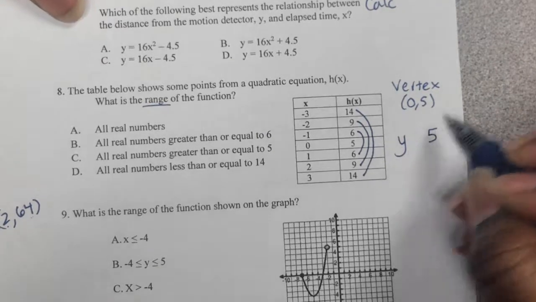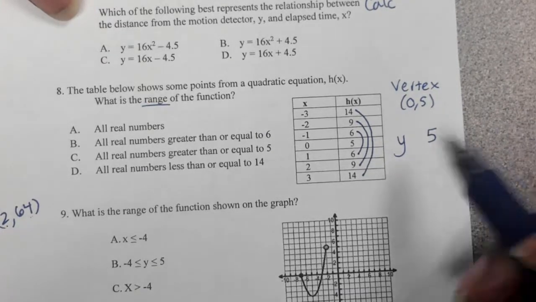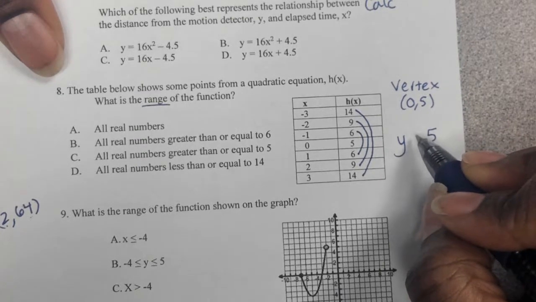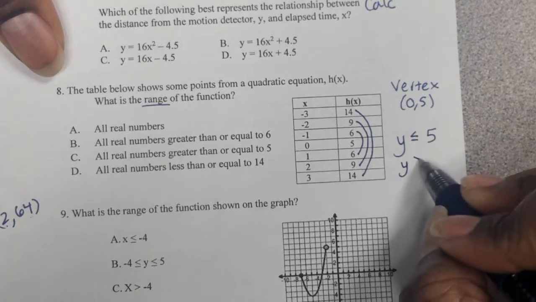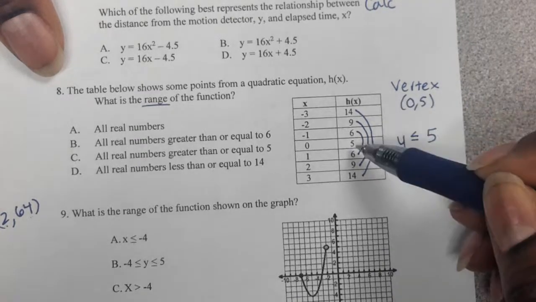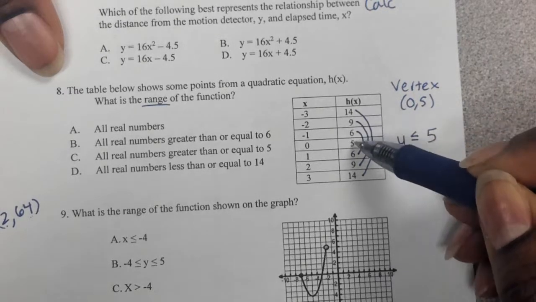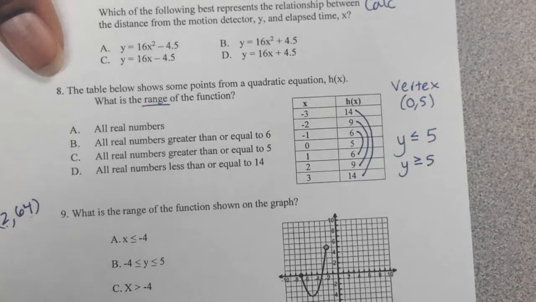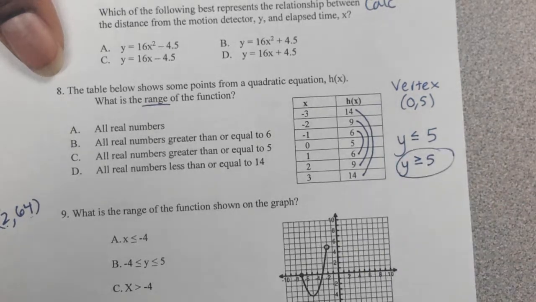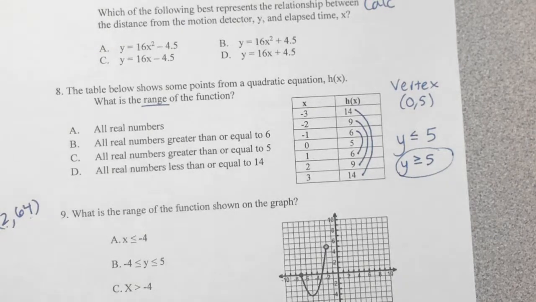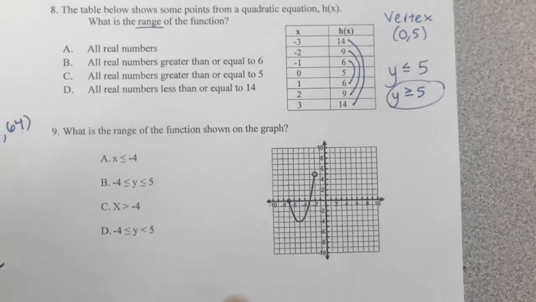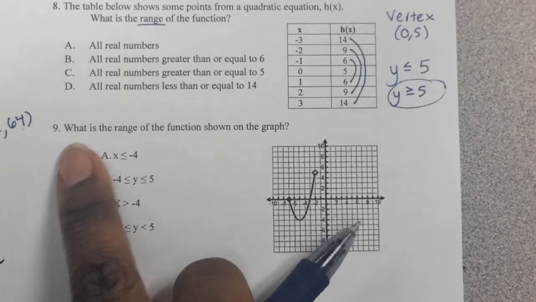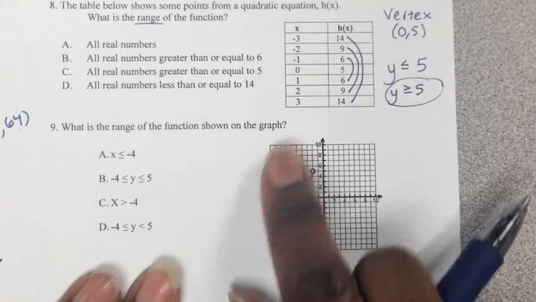So we know the y's have to be something about that 5. The other thing is you have to figure out, is it going to be less than or equal to, or is it going to be greater than or equal to 5? By looking around the 5, what's happening? The numbers are getting what? They're increasing. They're getting bigger. So we need to use y is greater than or equal to 5. So circle your answer.